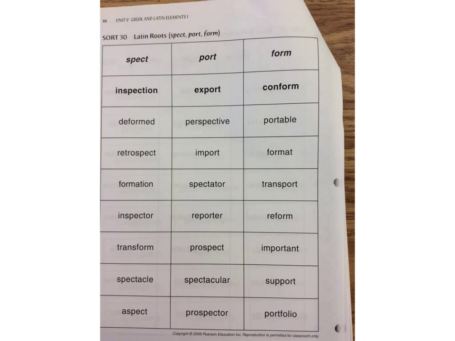In this lesson, we're going to look at the Latin roots spect, port, and form. Spect means look at. Port means to carry. And form means shape. These are generally pretty straightforward roots, so usually it's pretty easy to predict the meaning of the words that you see them in relating to carrying, shape, or looking at something.